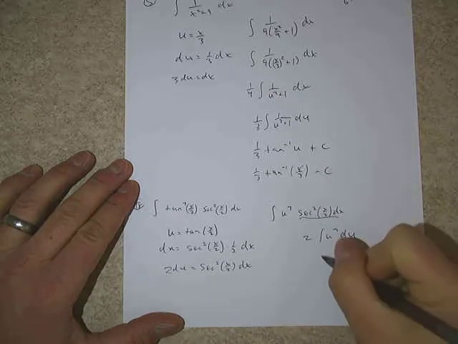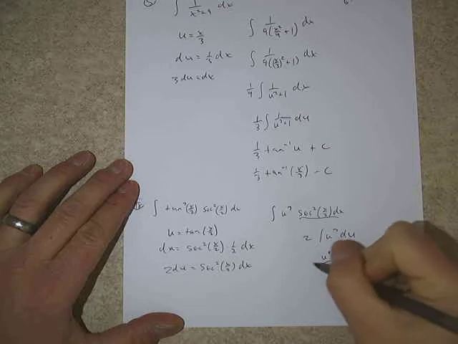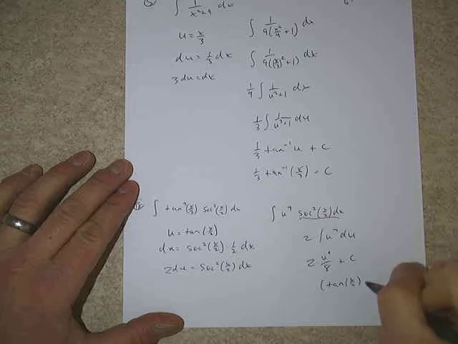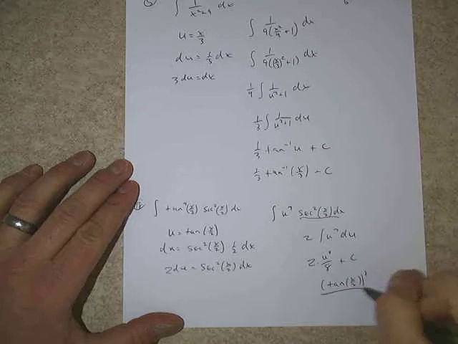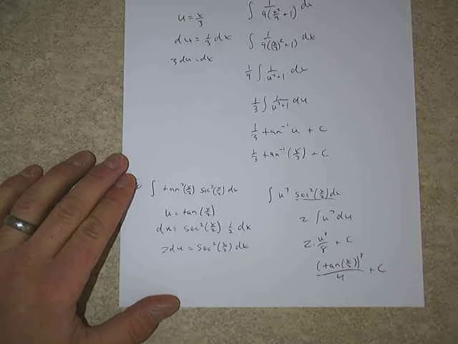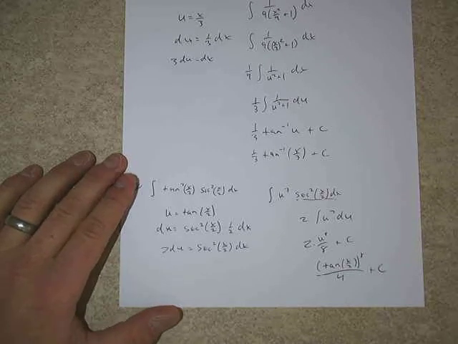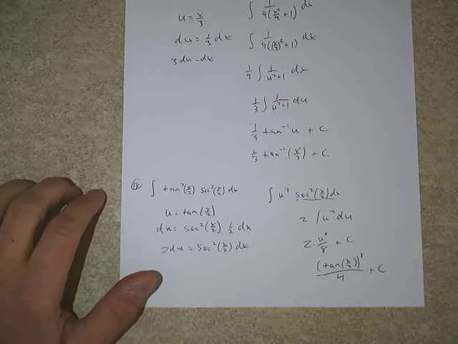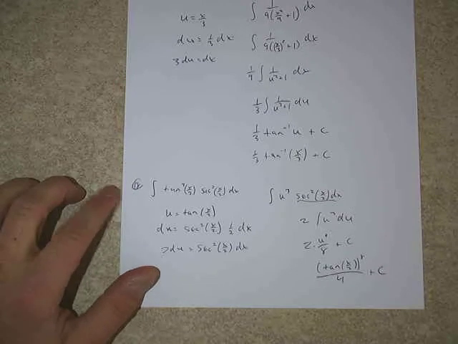And from there, we just get u to the 8th over 8 times 2 plus c. So our u part here would be tangent of x over 2 to the 8th all over 4 plus c. The 2 and the 8 would reduce. That would do it. Questions on that one?